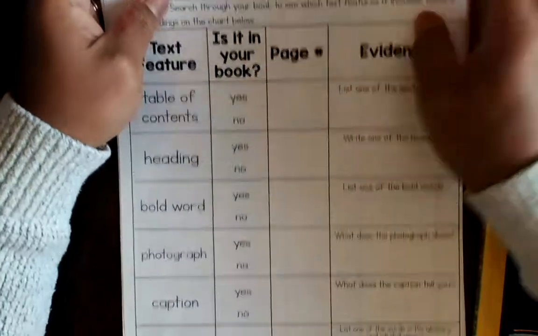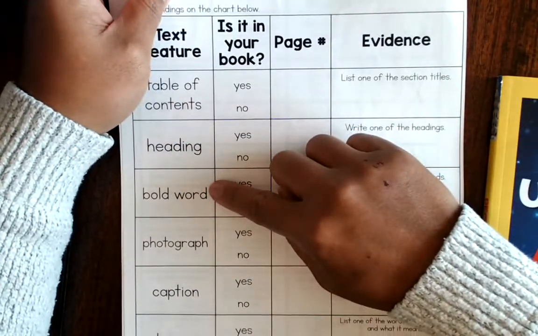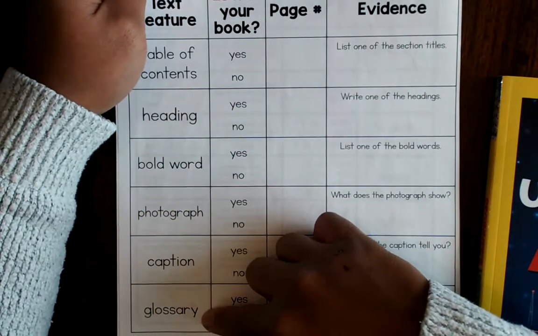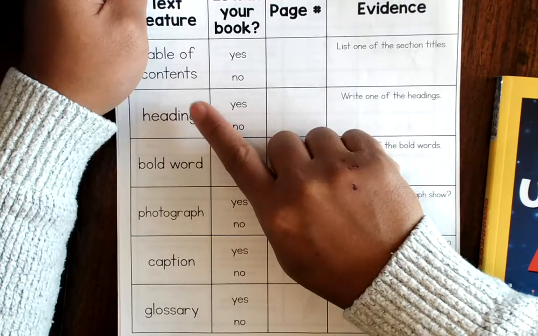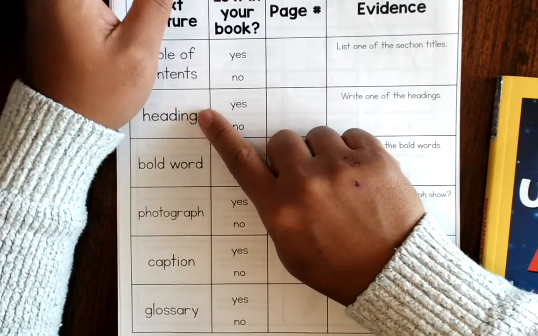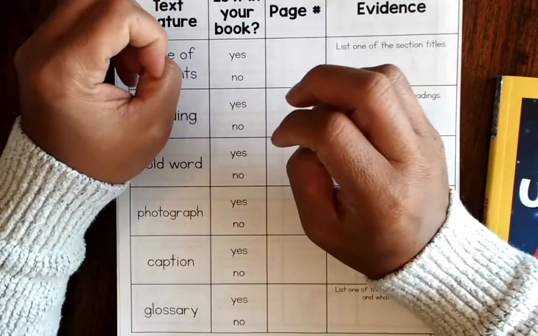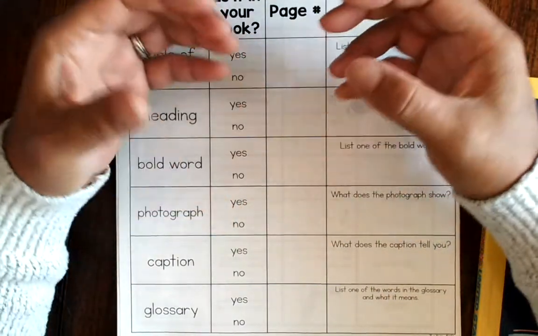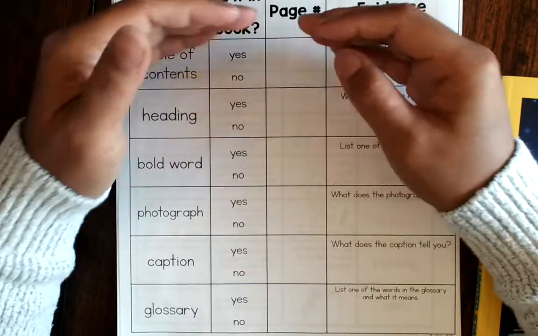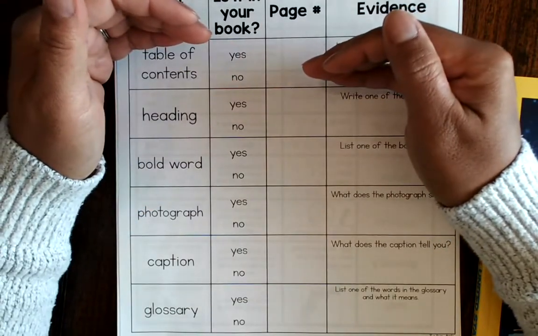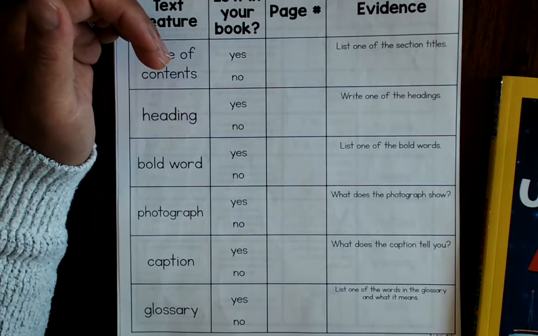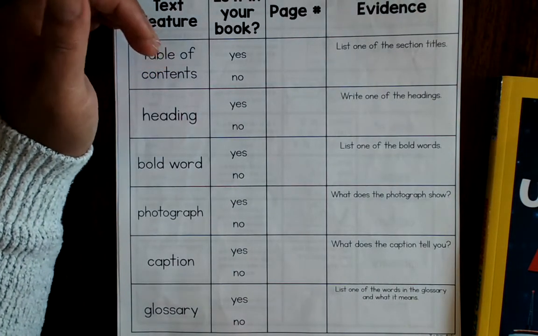Today when we Zoom, we're going to be looking at some of them, like table of contents, bold word, pictures, caption, and glossary. The only thing that's kind of different is the heading. And the heading is usually just like a smaller title in a bigger piece of reading. So it's in bold, and it starts at the beginning of a paragraph, and usually it tells what the paragraph is going to be about. Okay, so that's a heading.